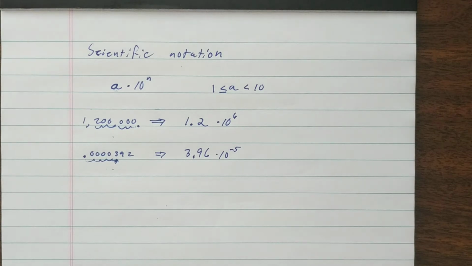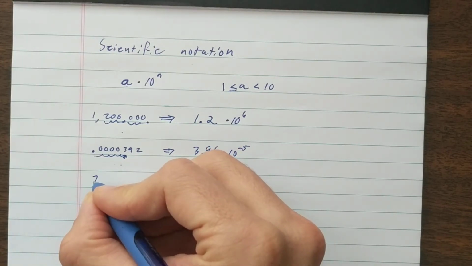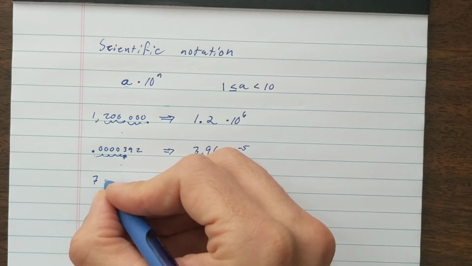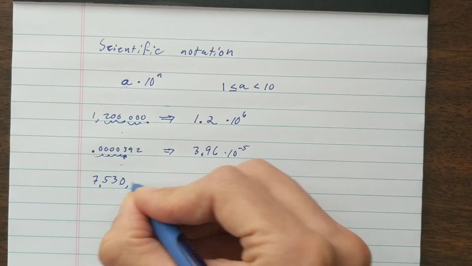Or, oftentimes you'll see things written out like the population of the Earth. The population of the Earth is about, right now, 7.53 billion.